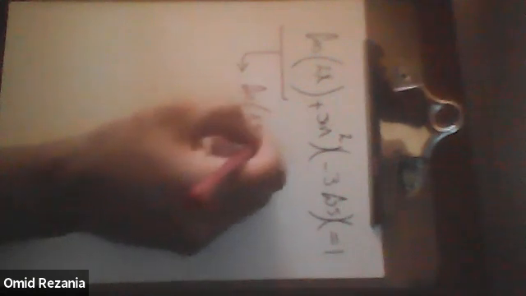We saw before that the cosine of 2x is equal to cosine squared of x minus sine squared of x. We saw this before.